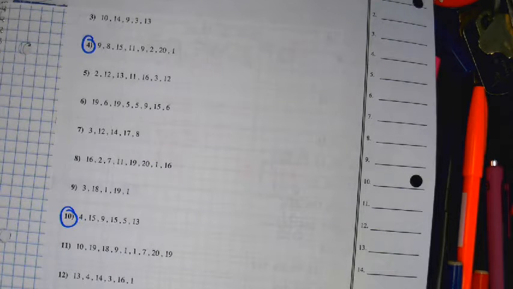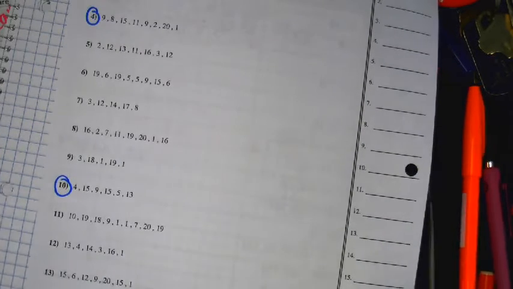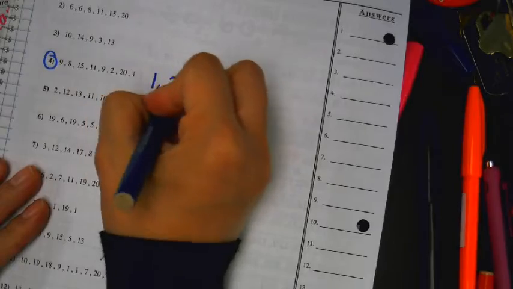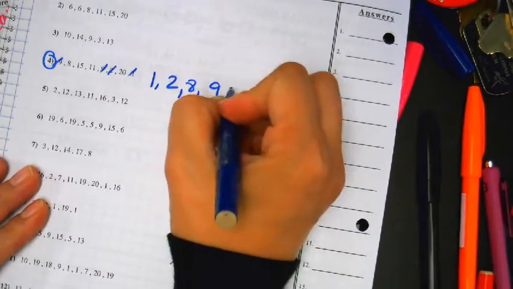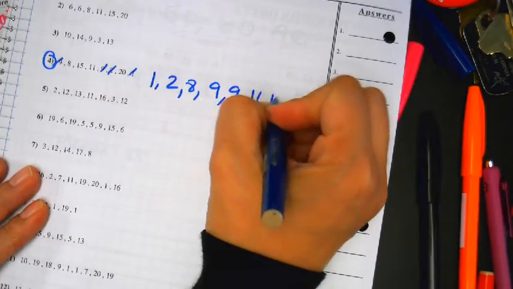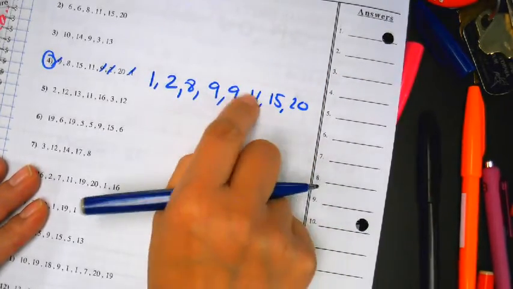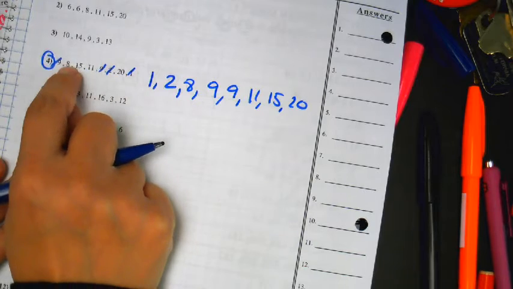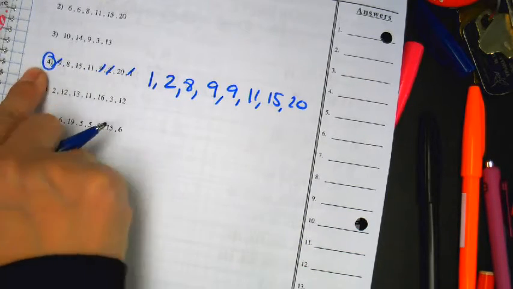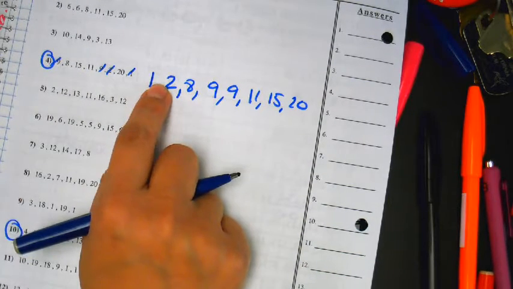Use it in your head. Okay. What's in the middle of it? It's a trick question. It's 9. So 1, 2, 8, 9, 9, 11, 15, 20. 1, 2, 3, 4, 5, 6, 7, 8. So double check. As the list gets longer, kids forget to write 1 or 2 of them.